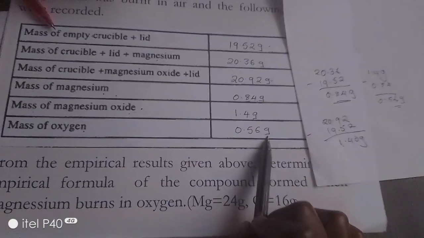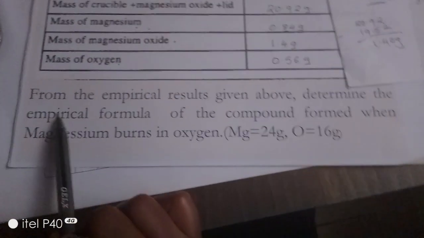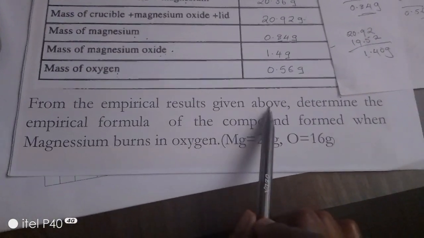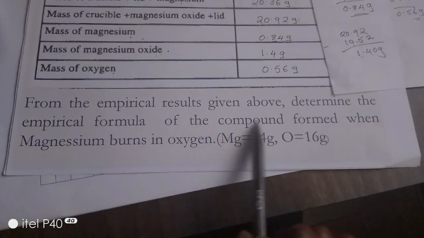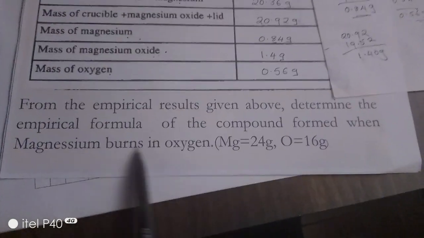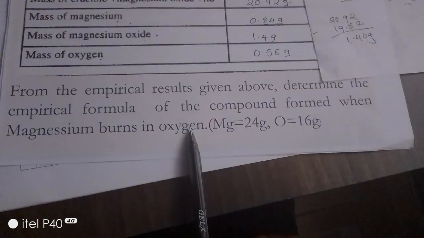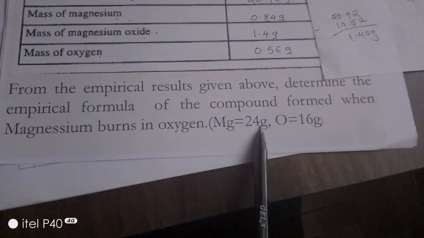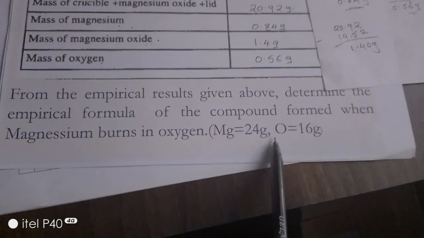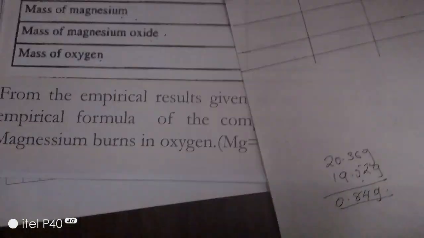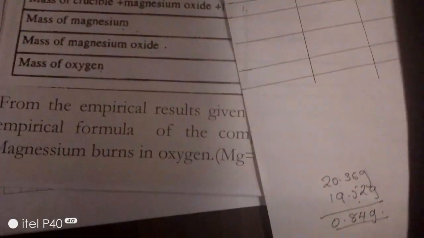So the question was, from the empirical results given above, determine the empirical formula of the compound formed when magnesium burns in oxygen. So the compound formed when magnesium burns in oxygen is magnesium oxide. So we are given the mass of magnesium to be 24 grams and that of oxygen to be 16 grams. So let us see how we are going to calculate the empirical formula of magnesium oxide in this experiment.